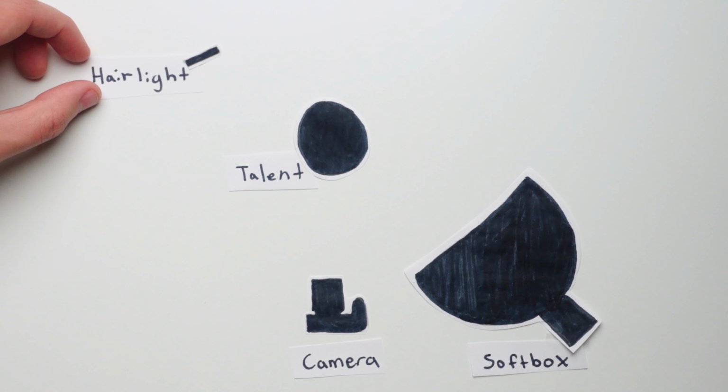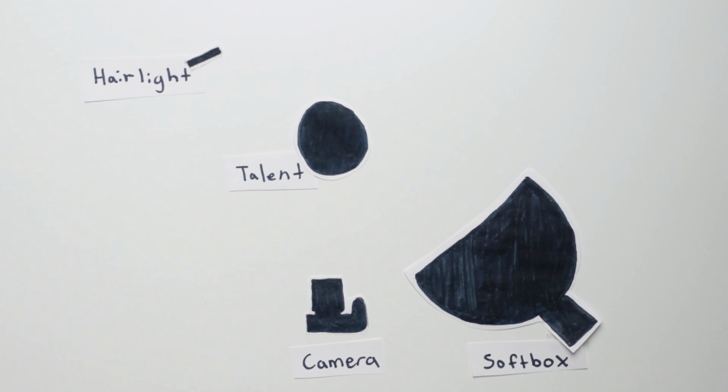So now it is time to add our second light. And to do this, I'm going to use a hair light. A hair light is going to be a small little light that I'm going to place behind me to help create a little outline so you can see the back of my head and get some shape. So this is going to help separate me from the background and is going to give some depth to the shot.